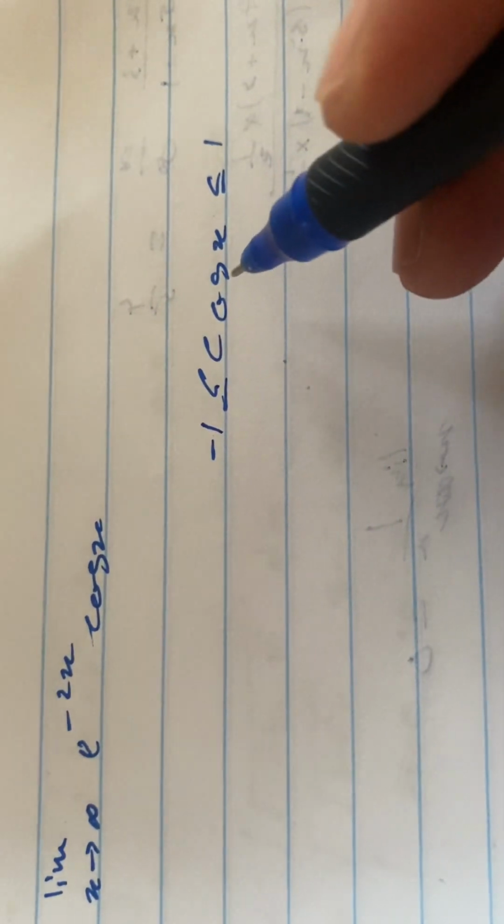So let's say you have this thing, and then you just say, okay, how did they get to this thing? Basically, they had cos of x, and you know that cos of x is between these two ranges, -1 and 1. So they had cos, and then how did they get from this to that?